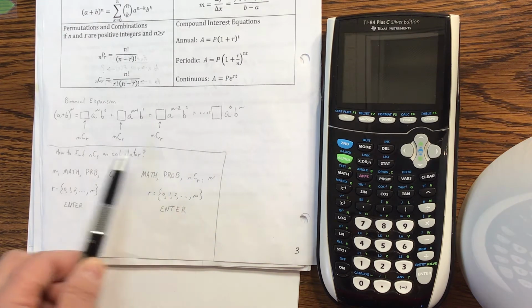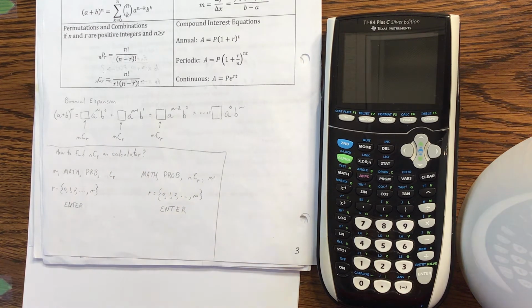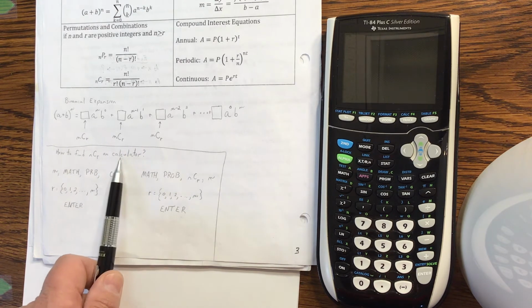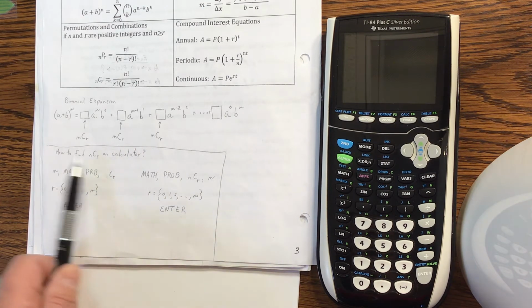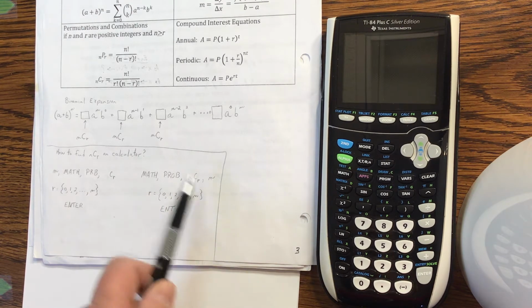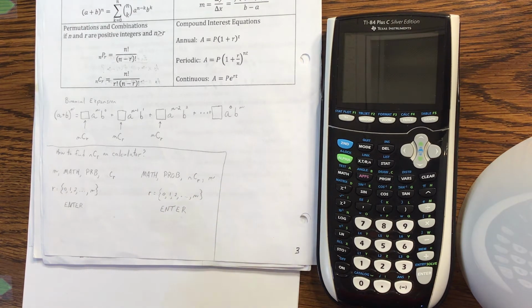Down below is the step-by-step procedure if you want to find what they call nCr on your calculator. The left-hand side is for calculators like the TI-83, and the right-hand side is for calculators like the TI-84 Plus C above. I'm going to show you how to use all these. It's really not that hard.